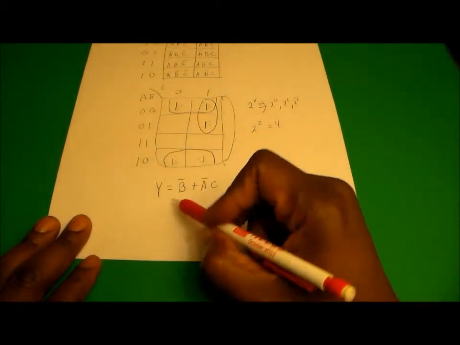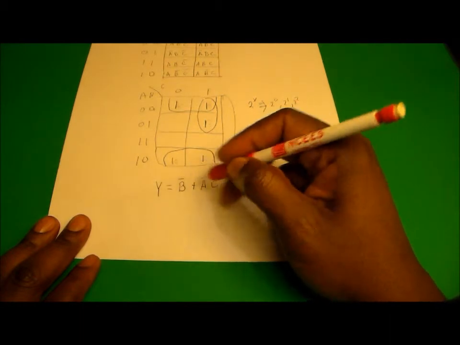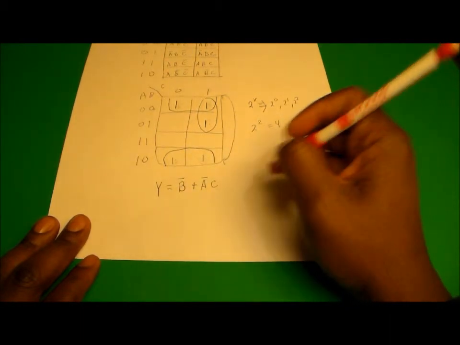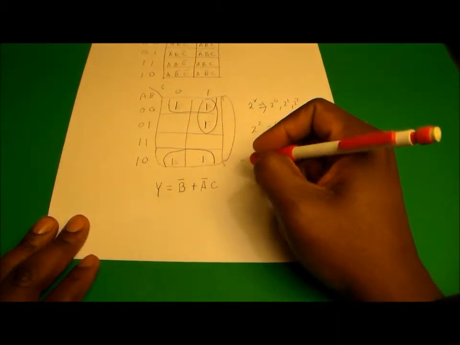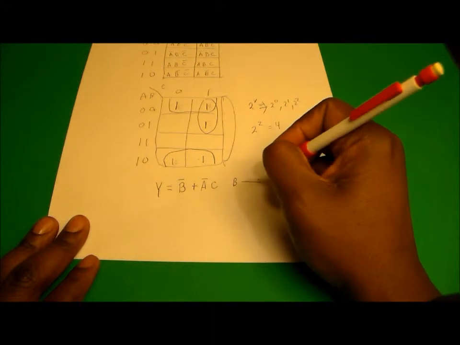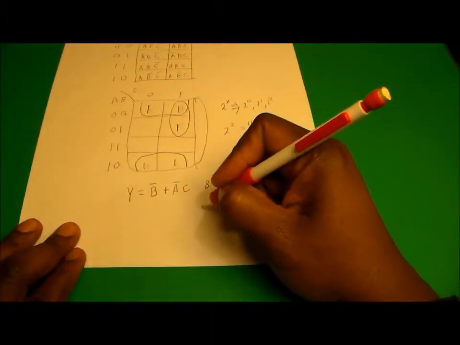So therefore, we can use this Boolean expression, or equation, in order to represent our circuit. And so our circuit would end up being B, and then we'll NOT that coming in here, so that'll be B naught.